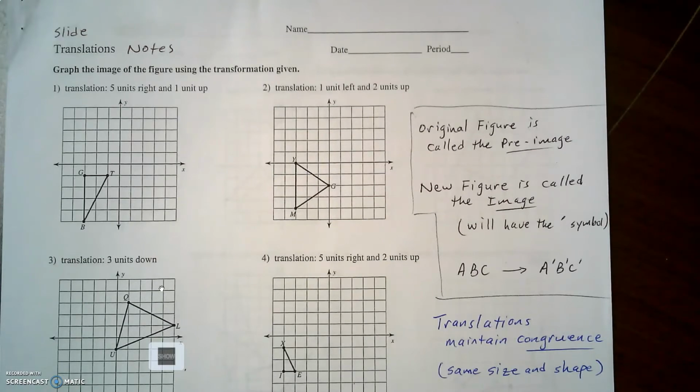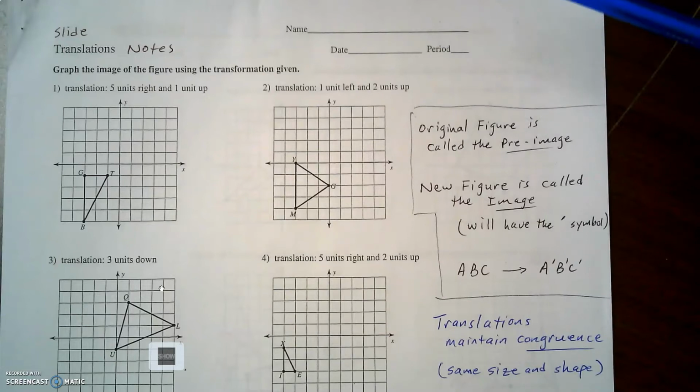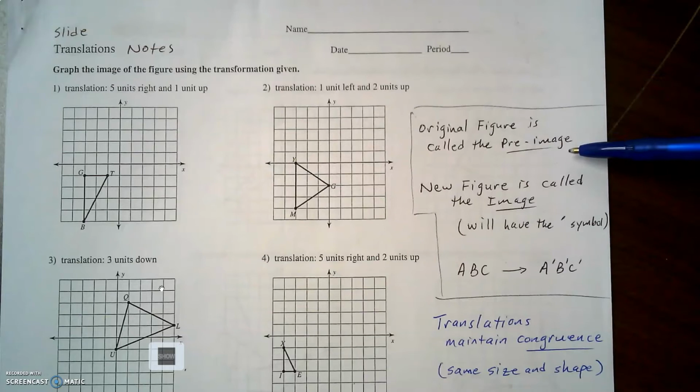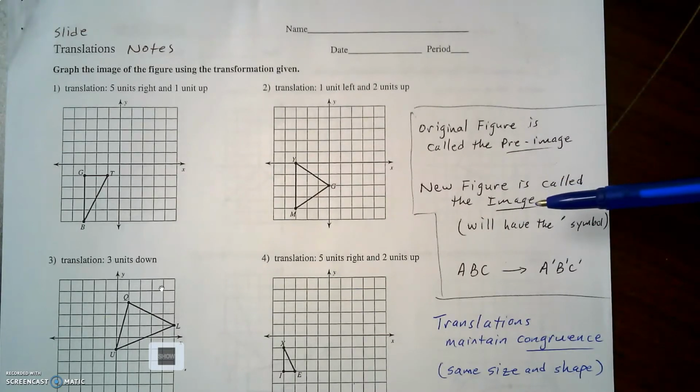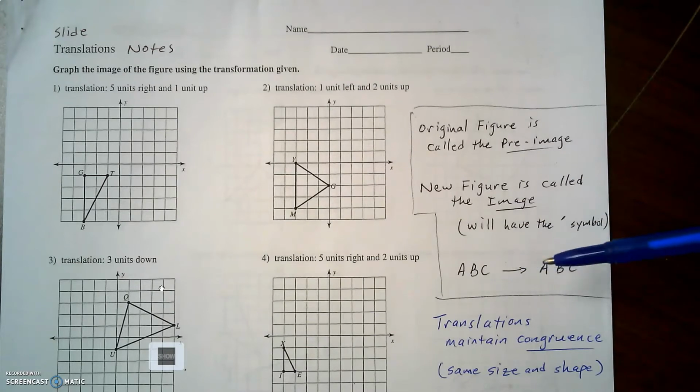But moving on here, a couple things. We are going to slide the figure that's on the graph. And the problem tells us how far and in what direction. So we have the original figure, and that's called the pre-image. And after we slide it, we're going to have a new figure. It will be called the image. And you'll see I'll label it, and I'll put these little marks on the letters. So for instance, if I have a triangle ABC, and I slide it, the new one will be called A prime, B prime, C prime. That's how you know it's the new one.